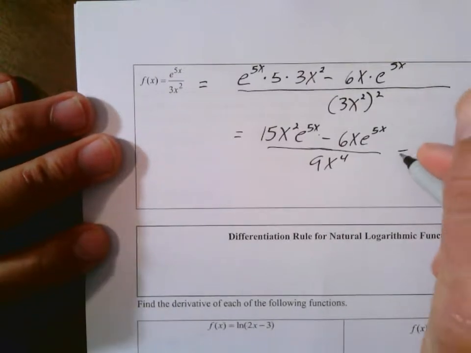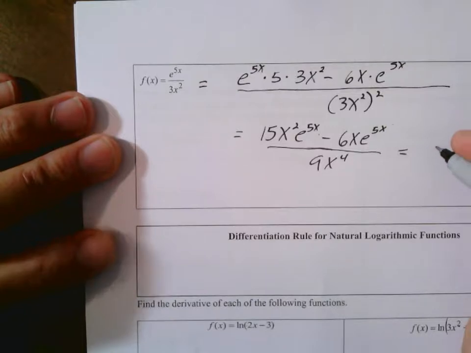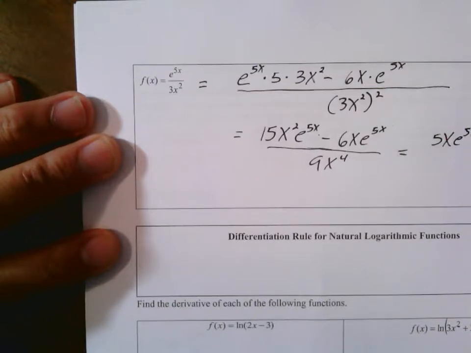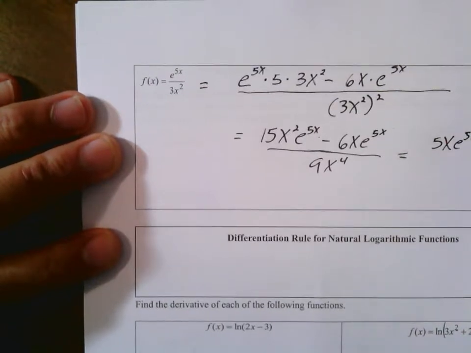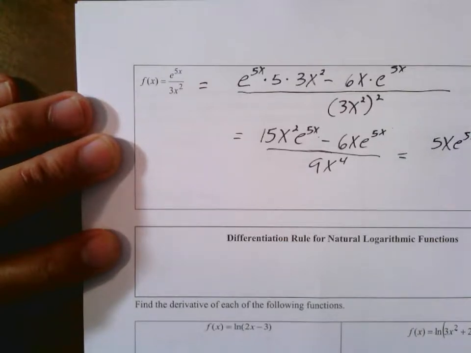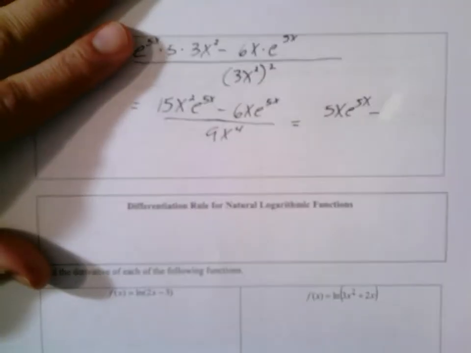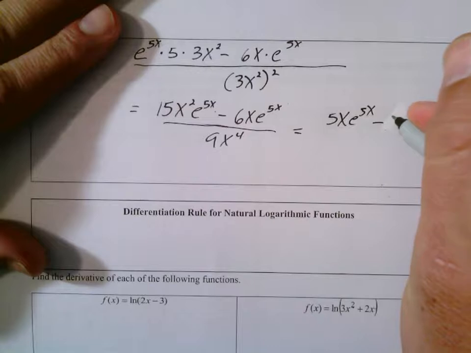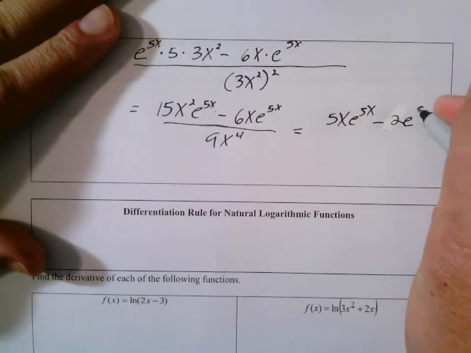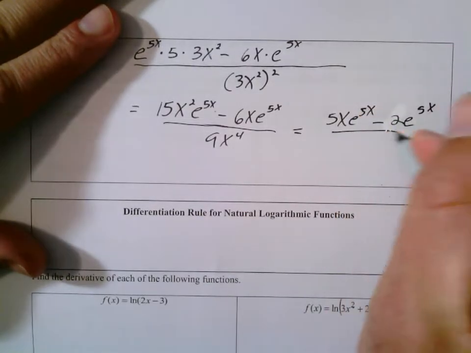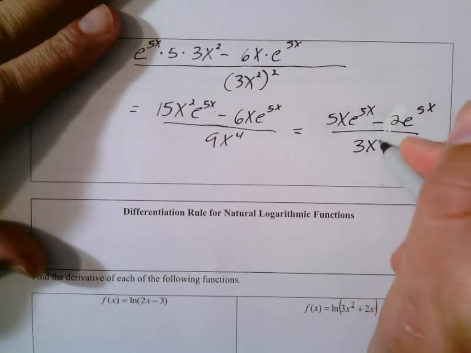If I wanted to simplify this, I could divide everything through by 3 and x and get 5x e to the 5x minus 2 e to the 5x, all of that over 3x cubed.